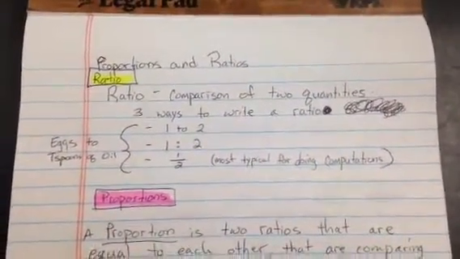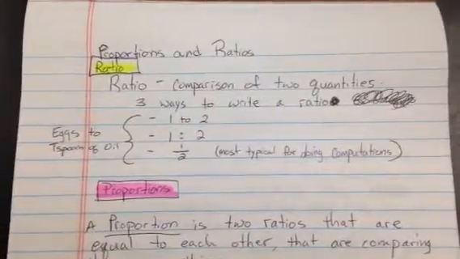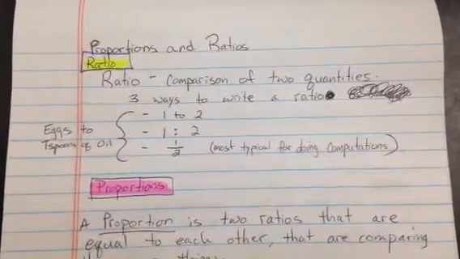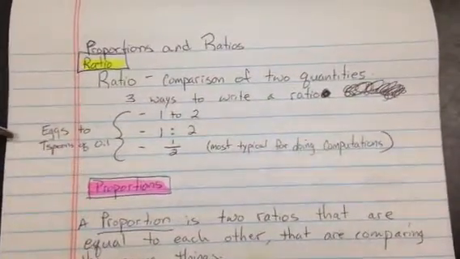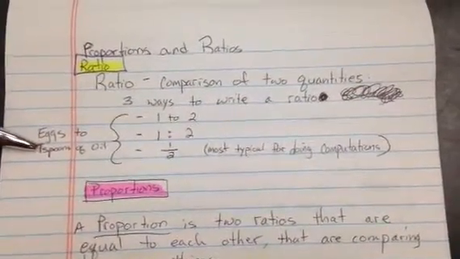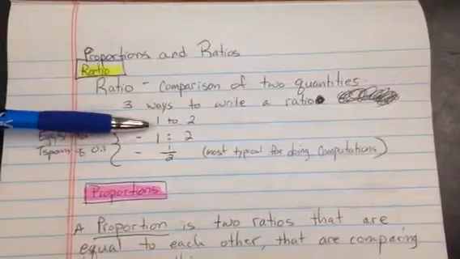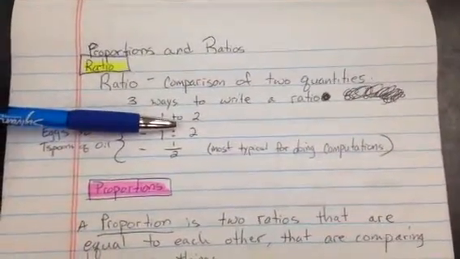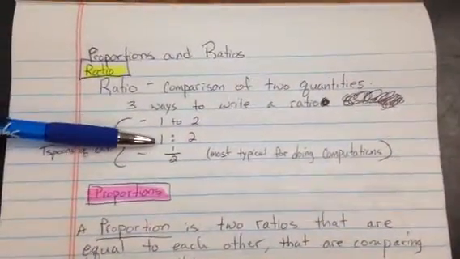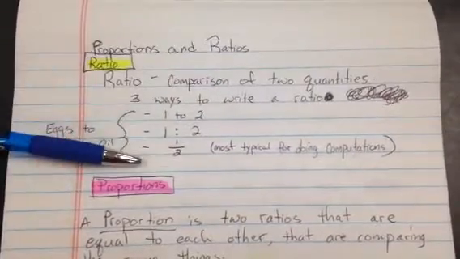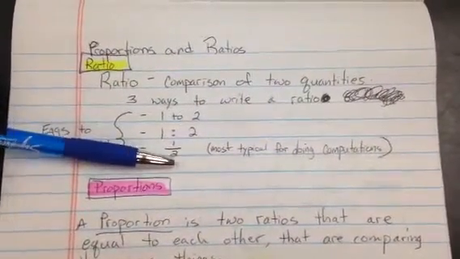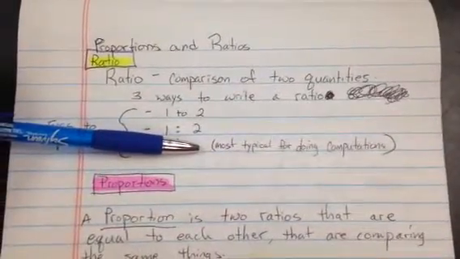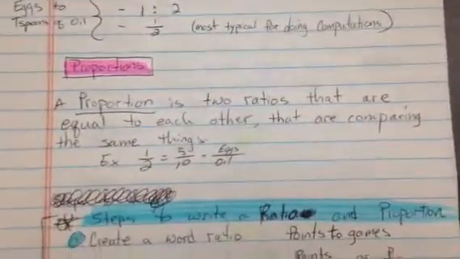We're working on proportions and ratios in 6th grade. A ratio is a comparison of two quantities. There are three ways to write it. For example, if we're talking about eggs to teaspoons of oil, we have 1 egg to 2 teaspoons of oil. You can write it with a colon, 1 to 2, and as a fraction, 1 over 2. This is the most typical form for doing any type of computations in math.